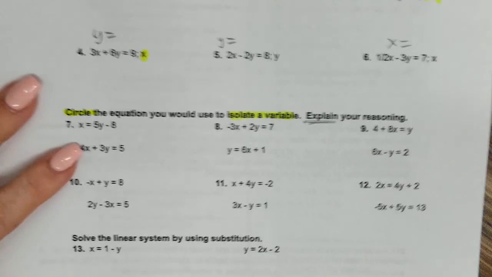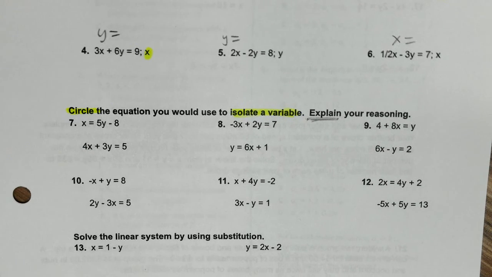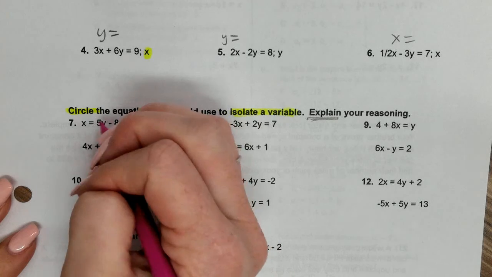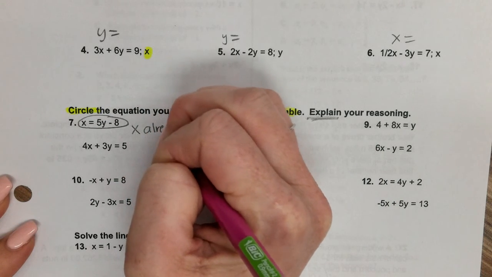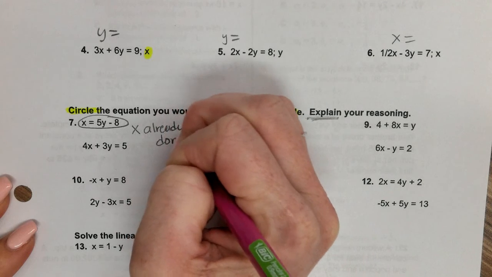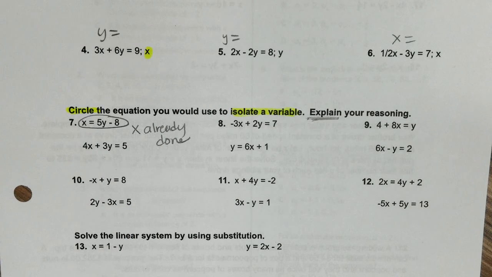So look at number 7. Which one should I circle? My reason would be x already, you can put already done. It's already isolated. Okay?